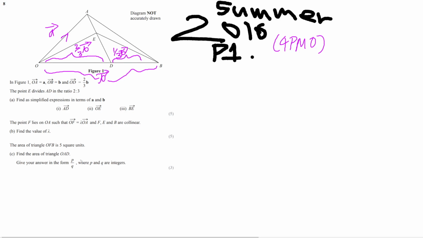They also mention that the point E divides AD in the ratio 2 to 3. That implies that there is an earlier segment, AE, which is 2 parts of it, and a later segment, ED, which is 3 parts of it. So if we ever find the vector AD, then AE will be 2/5 of that, and ED will be 3/5 of that. So let's approach the first part of the question.